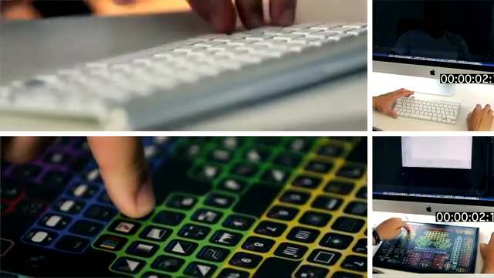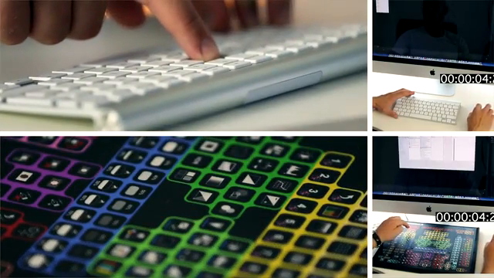Thank you for your attention, and now we invite you to see the real difference between the regular keyboard and the Shortcuts keyboard in action.